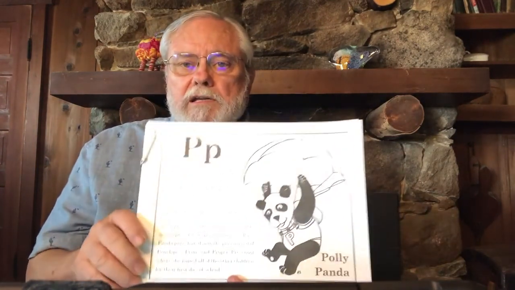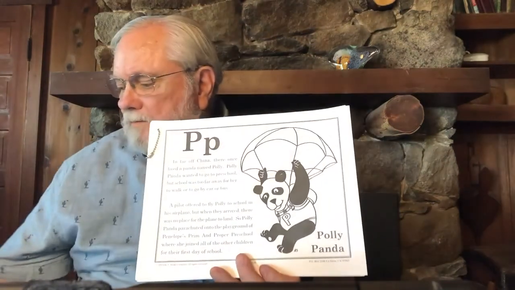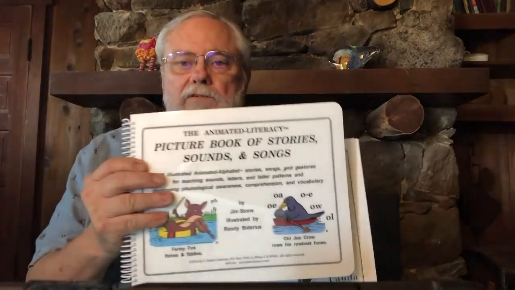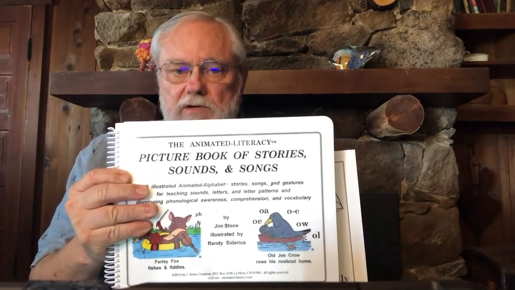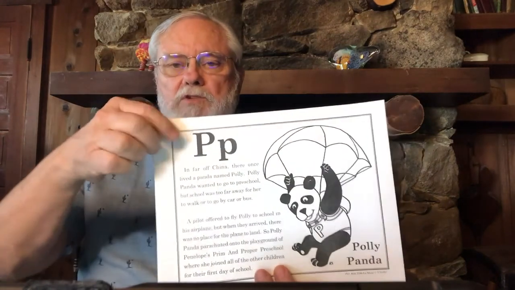Now we want to continually go back and review. So I'm going to give you several different ways we can review our characters. I told you the story of Polly Panda. Now, from our picture book of songs and stories, you can open this book and read the story of Polly Panda. Or in this case, I've duplicated just Polly Panda and then bound it here with a chain, or you could use a ring.